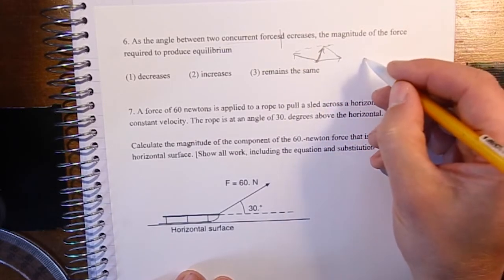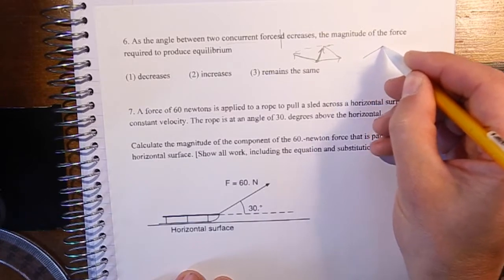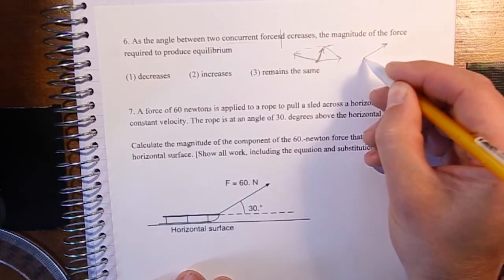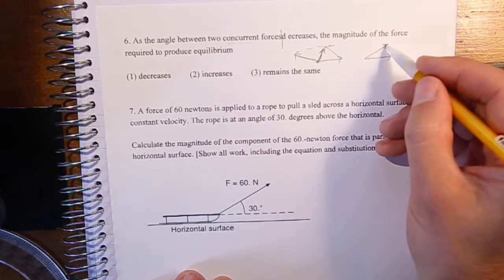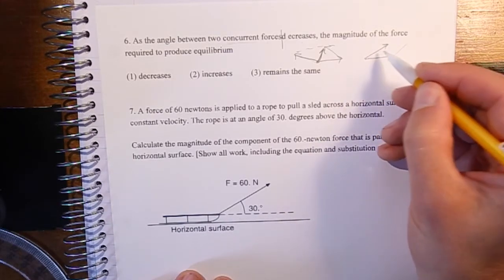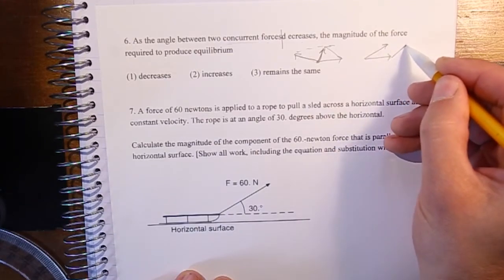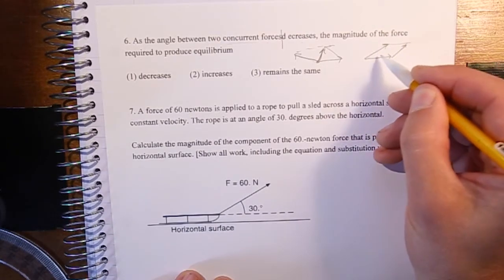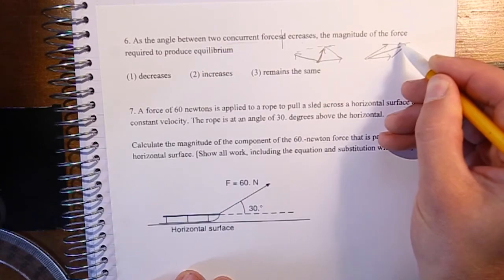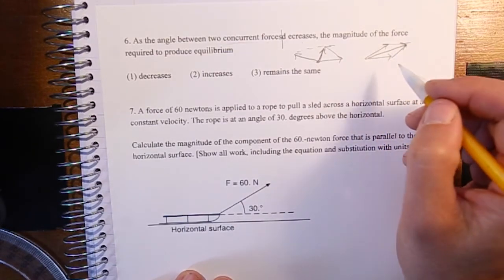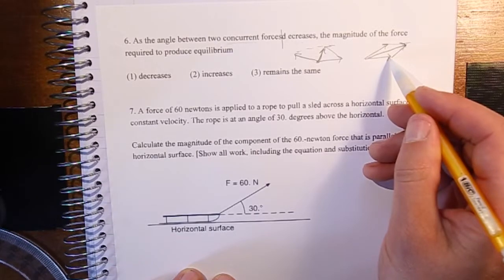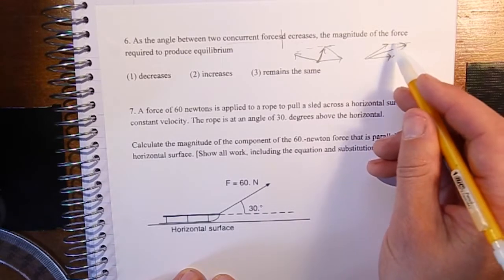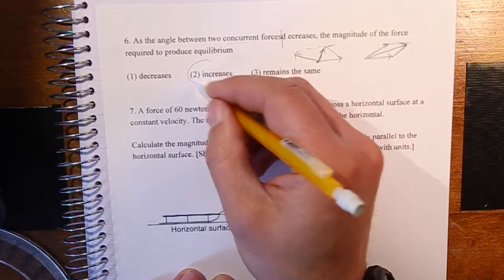But what would happen as the angle gets smaller between these two vectors? Well, now, if we use the parallelogram method and move this vector over to here, we can see that the vector length gets larger. So as the angle between forces decreases, the magnitude of the force required to produce equilibrium increases.